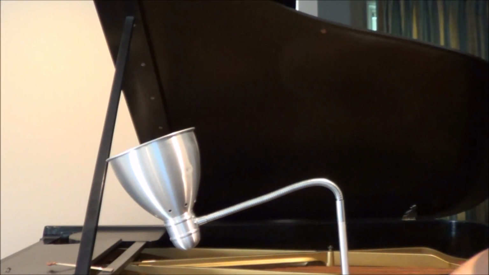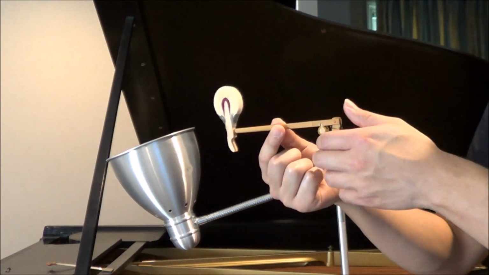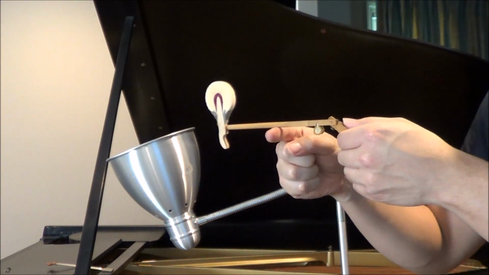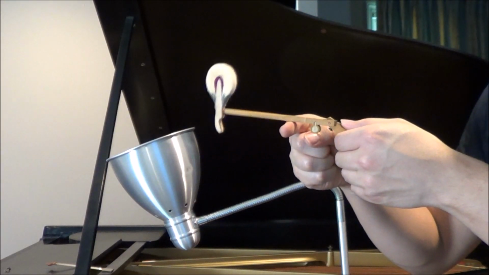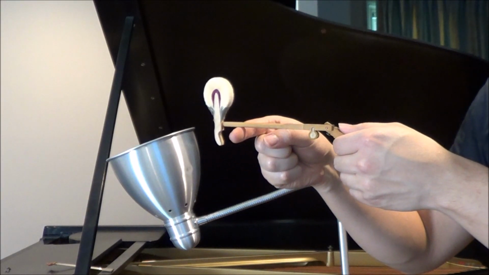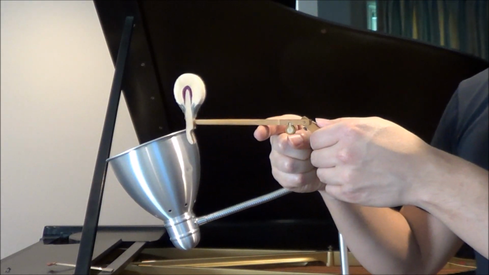As I mentioned, the hammer shank is made of wood. As a result of its length and its construction, this shank can flex and bend depending upon the forces that are applied to it. This is known and confirmed in piano manufacturing.